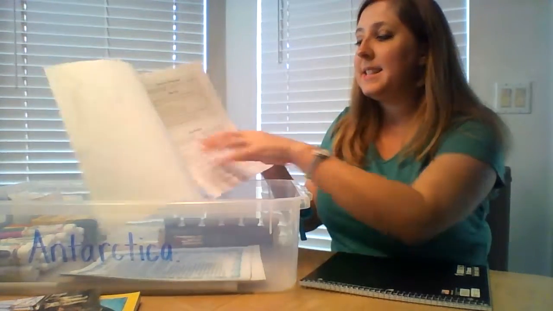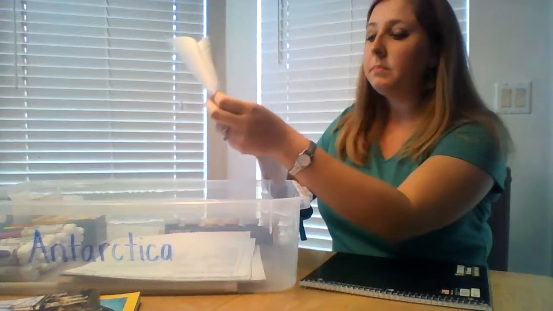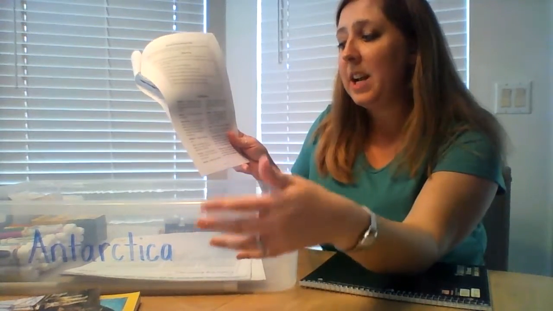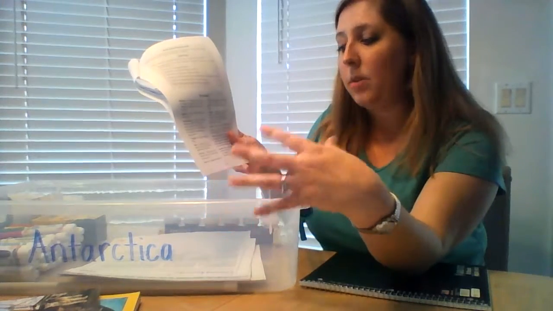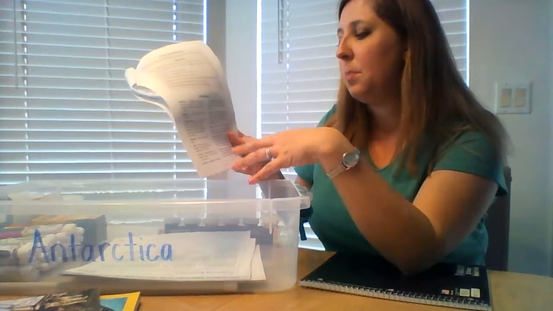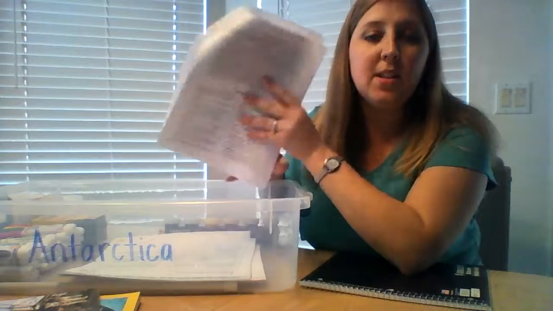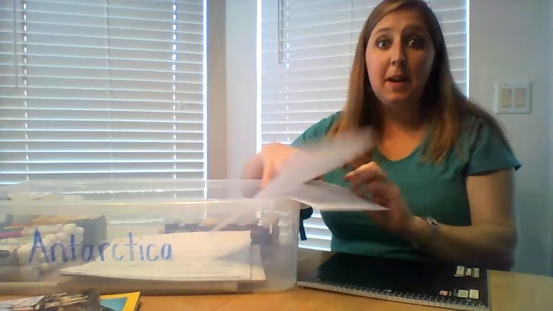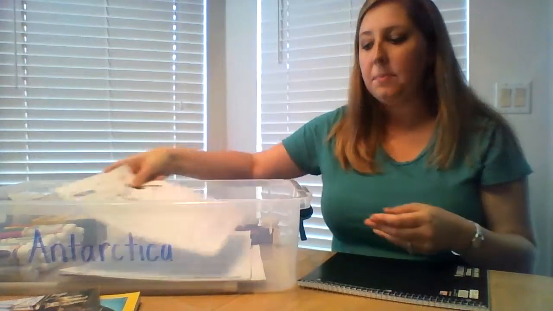This also provides the vocabulary needed for research, like adaptation, Antarctic, counter shading, endangered, down, food chain, food web, predator, preen, prey. It's all the vocabulary that they are going to need to know when it comes to researching the different penguins for their penguin memory book.